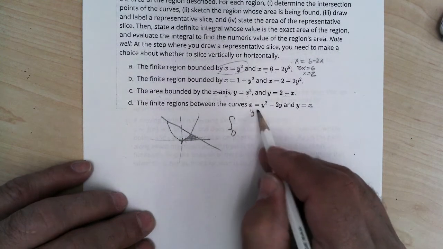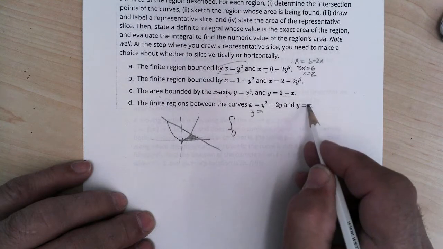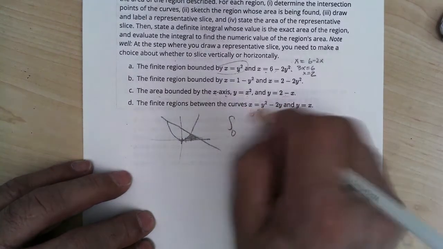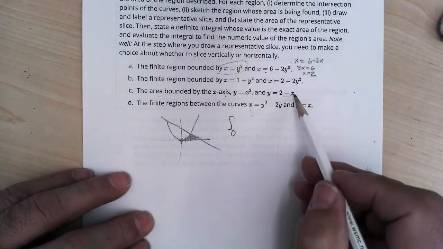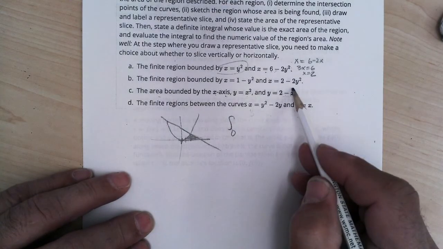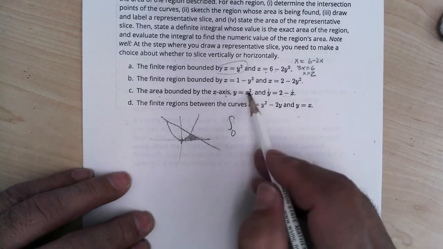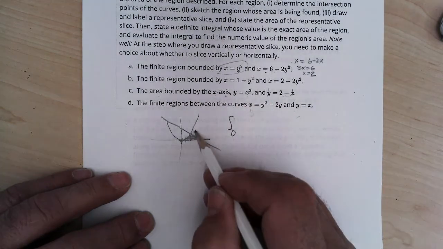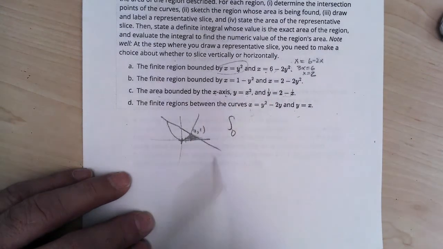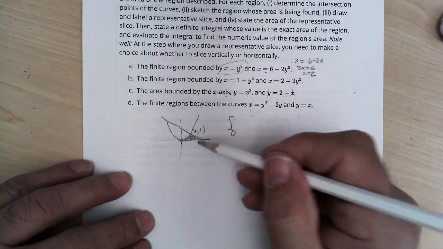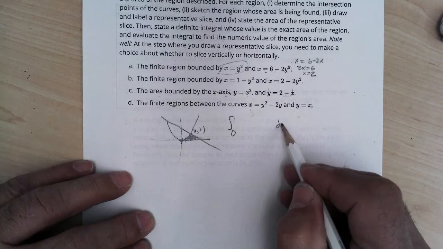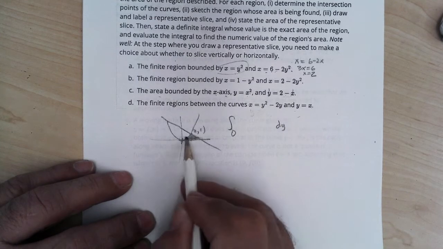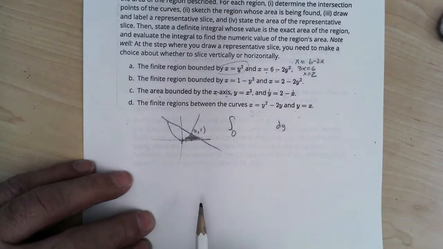This would be y equals y and x. No, wrong equation. This one. I think this one goes through 1. If x is 1, it goes through 1, 1, and this one goes through 1, 1. So this is 1, 1. So I want to integrate from 0 to 1, if I'm doing it in dy slices this way, horizontal slices.